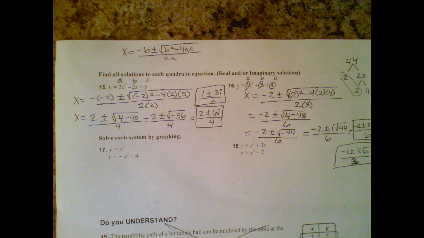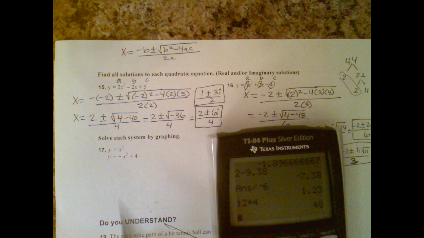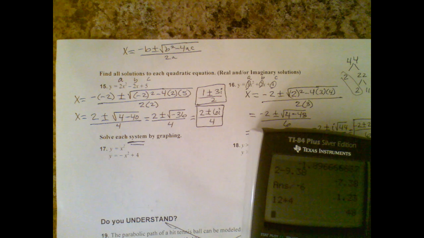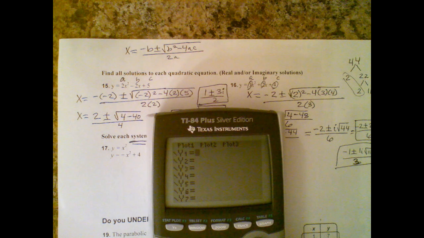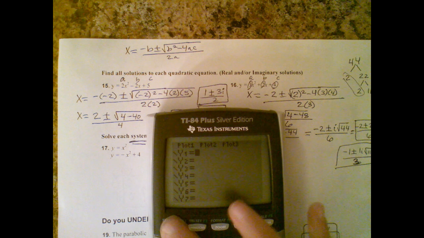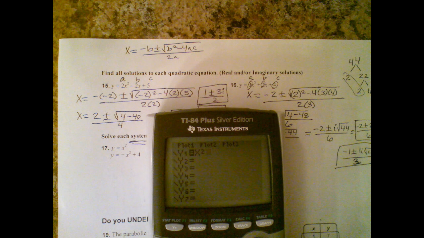The next one, it says solve each system by graphing. So for this one, notice they give us a system now. So instead of looking to see, when it says solve for the solutions, and it just gives us one equation, we're looking to see where does it cross the x-axis. Now it says solve this system, so they're giving us 2 or more equations. That means that we want to see where they cross one another. So we can do this either by substitution or elimination. So if we do our graphing method, we have x squared and then -x squared plus 4.